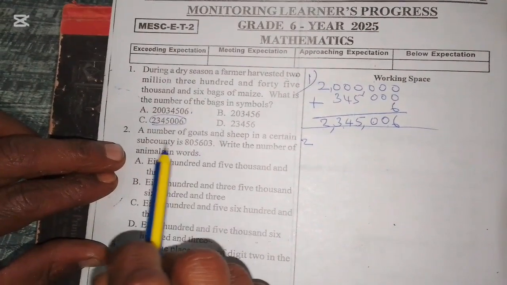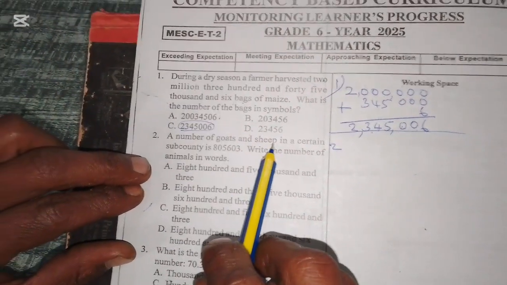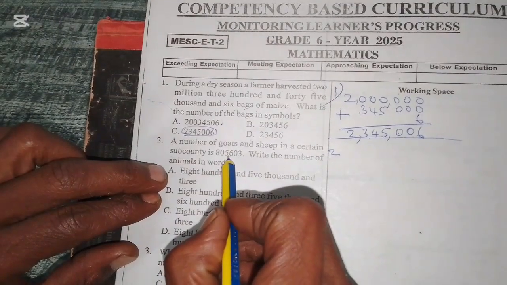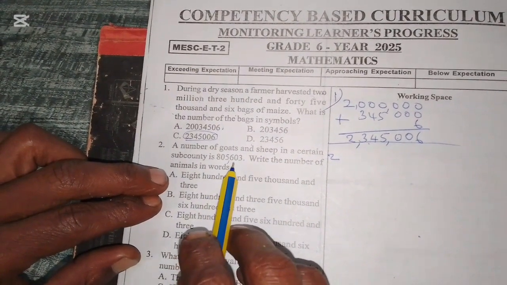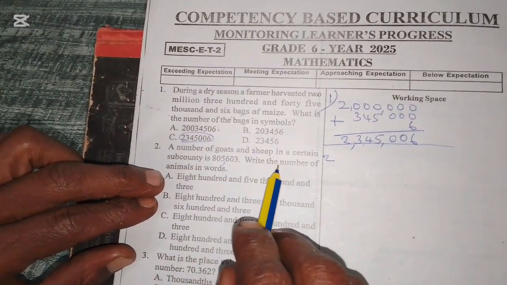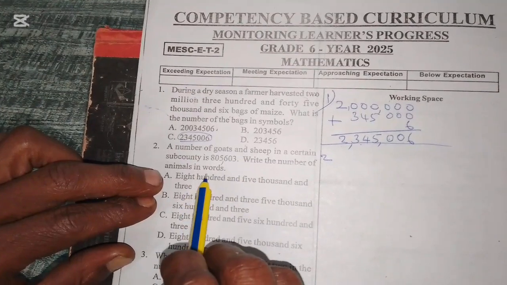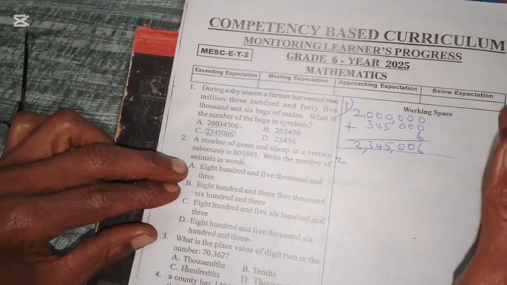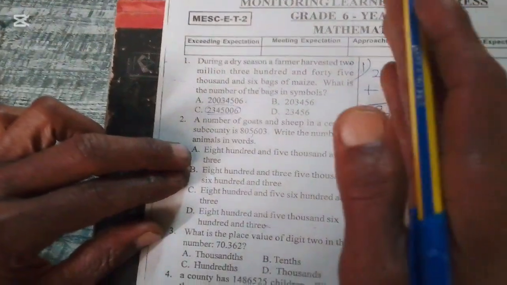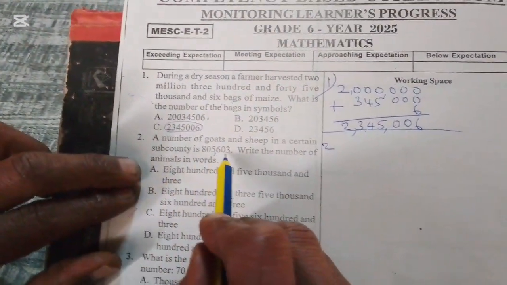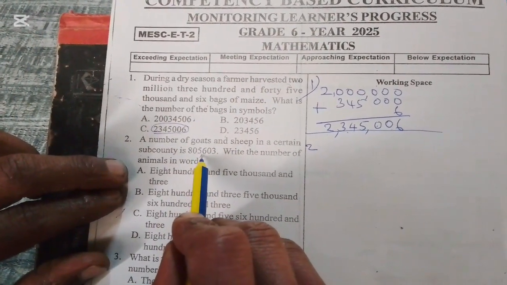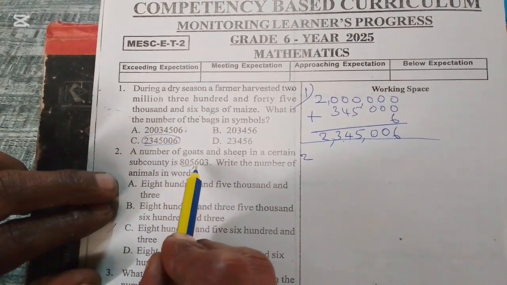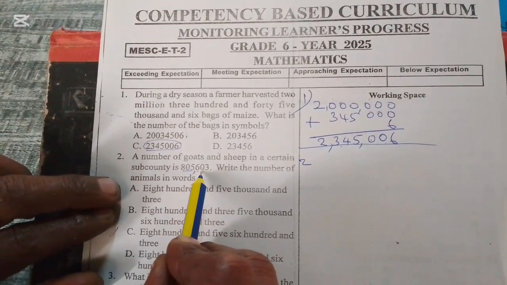Number 2. A number of goats and sheep in a certain sub-county is this number, 805,603. Write the number of animals in words. You are supposed to arrange them from right to left in groups of 3. 1, 2, 3, 1, 2, 3. So these are hundreds, these are thousands. These are hundreds, these are tens, and these are ones.